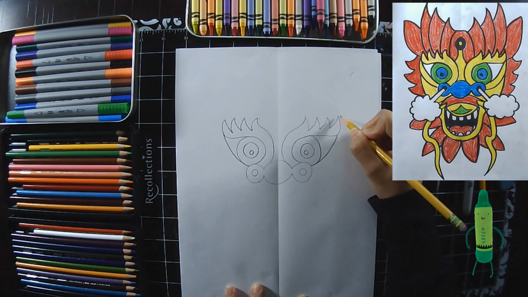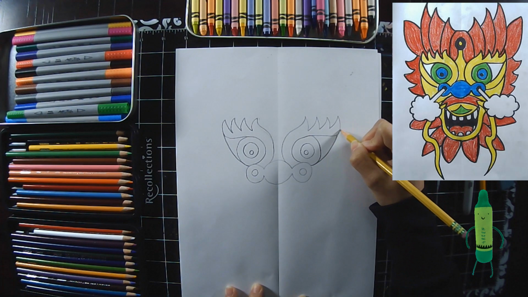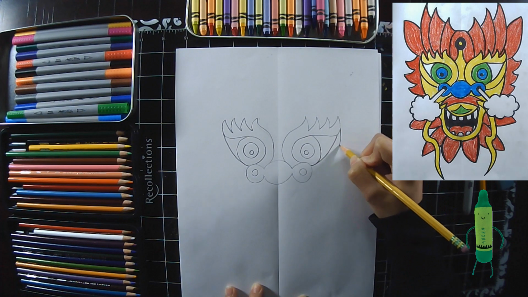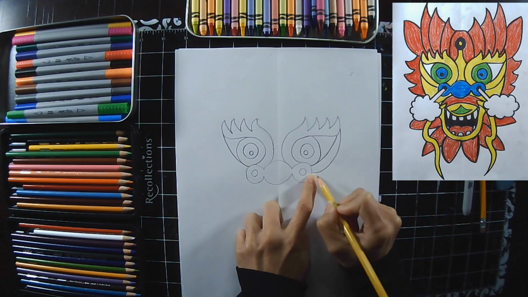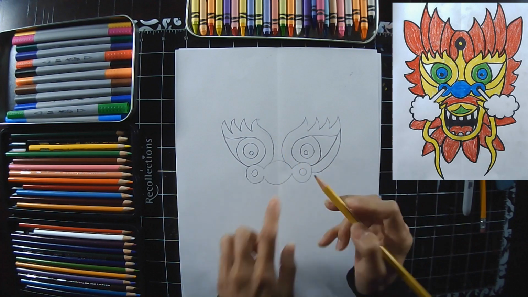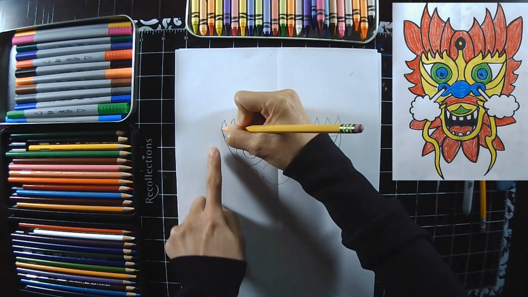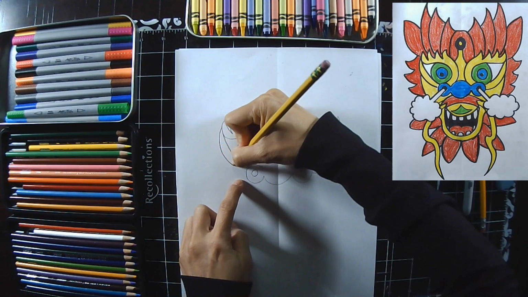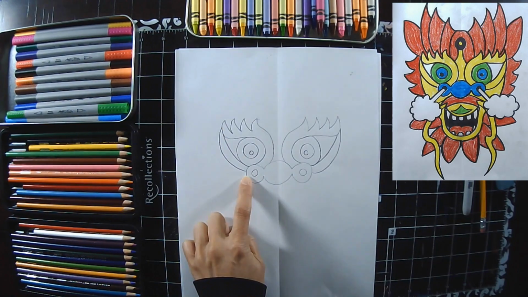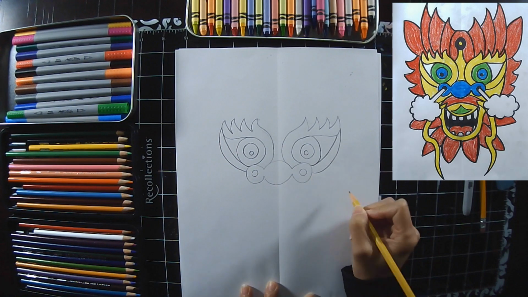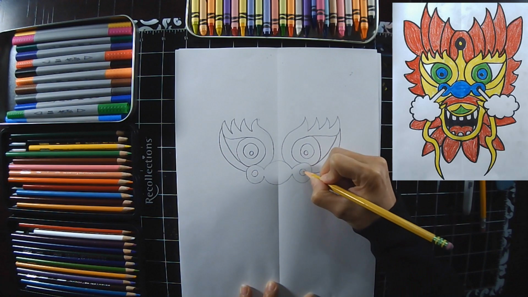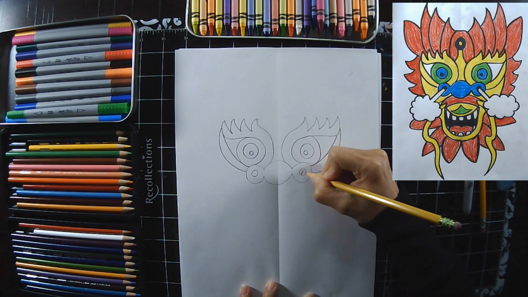And I want to add a little bit more right about here, about halfway through. So it looks like it disappears behind that nostril and it connects to this part right here. So middle. And I think I want some action happening in here, so I'm going to pretend like he's blowing smoke.